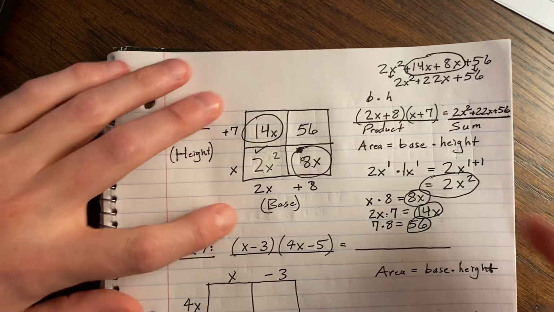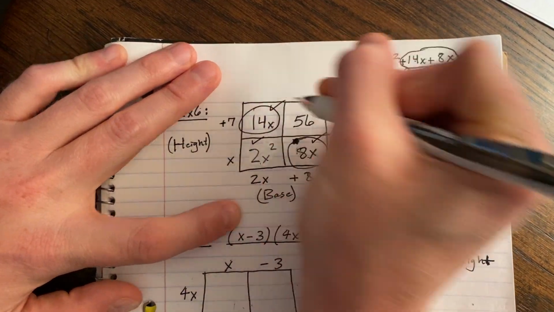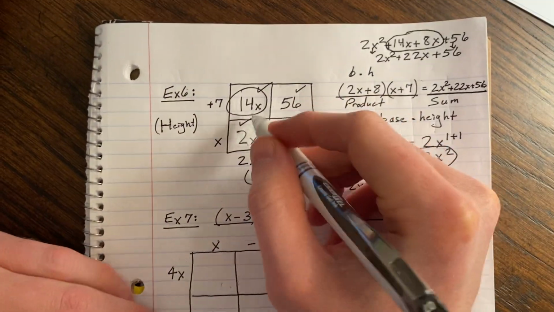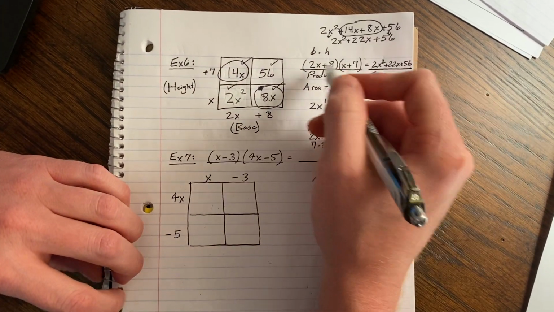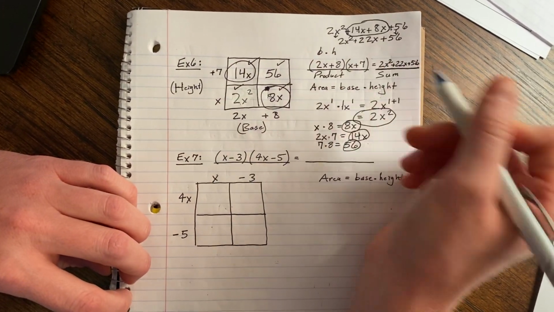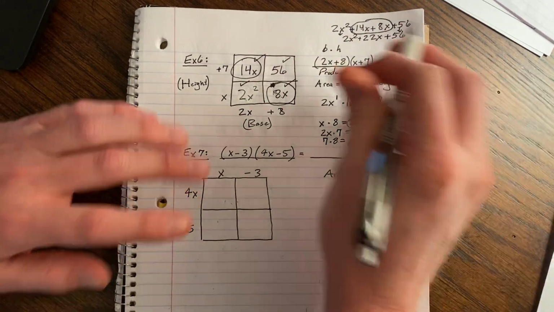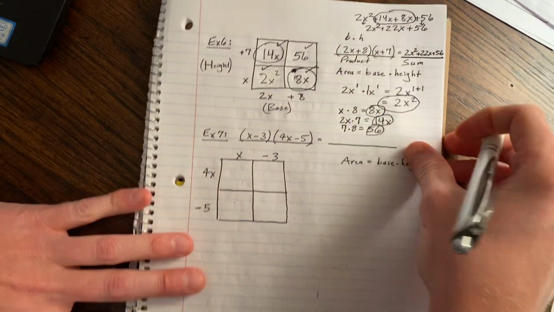That's all there was to it, and we took care of everything on the inside. So the area is always adding up all the boxes on the inside, and it's also base times height. That's why product is base times height. Sum is just add up everything on the inside, so that's why they're equal, okay?